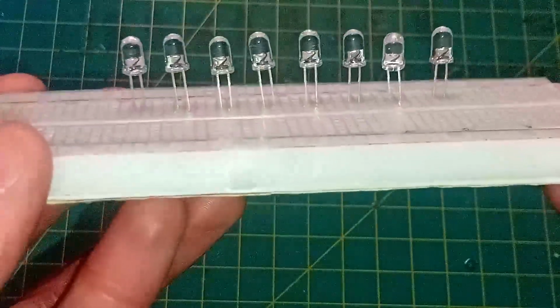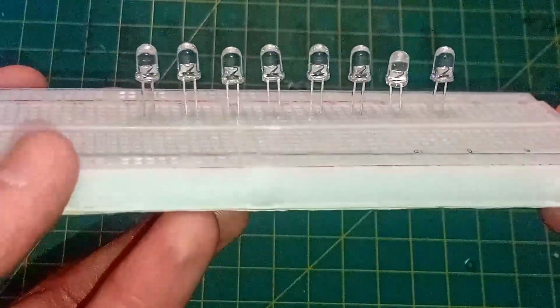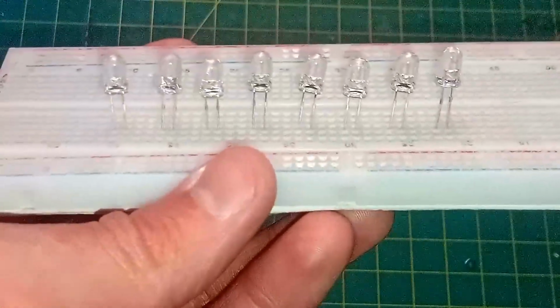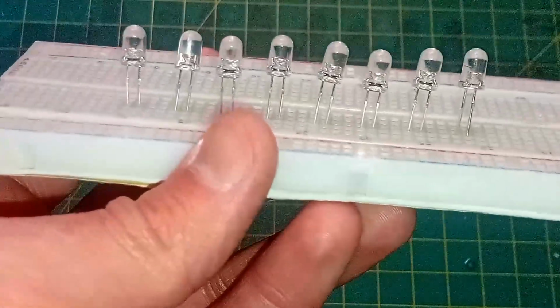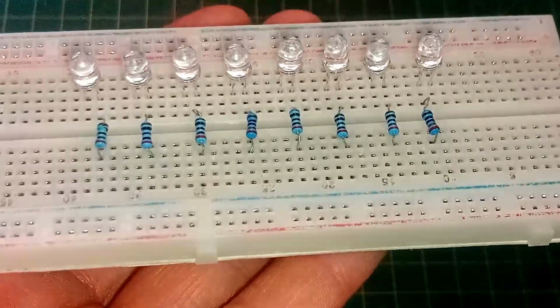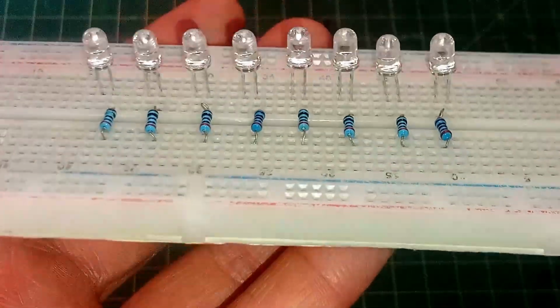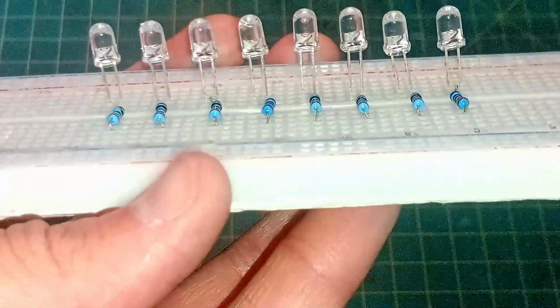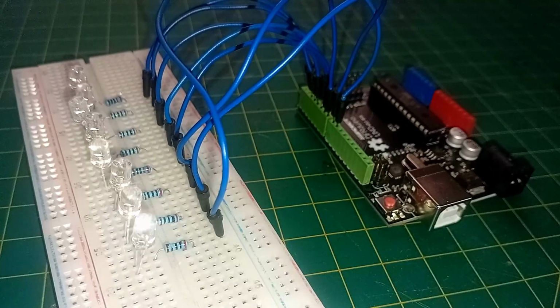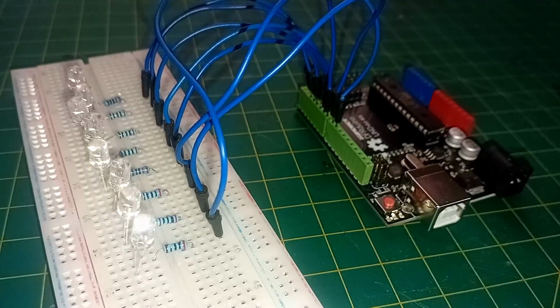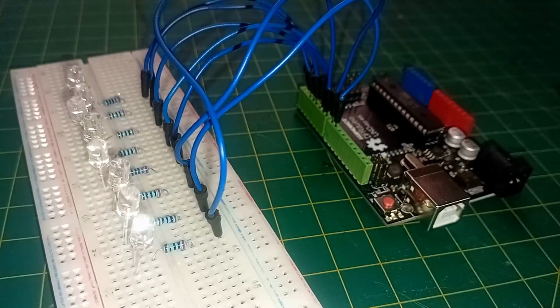After you get the components, assemble them like this. Insert the 8 LEDs into the breadboard in a row. Make sure the long legs, the anodes, are on the same side. Connect a 220 ohm resistor to the anode of each LED. Use jumper wires to connect the other side of each resistor to pins 2 through 9 on the Arduino. Each pin should connect to one LED.